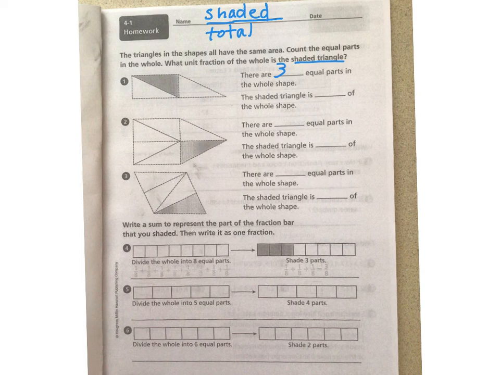Then it says the shaded triangle. This is where we're going to write our fraction. So make a little line there. The shaded triangle is blank of the whole shape. So how many shaded parts do I have? Remember up at the top here, I said we put our shaded number on top. See if you can write it in there before me. Shaded number on top. Did you put 1? And then our total number is all of the triangles in the shape. See if you can write that one down before me. Okay, did you write 3? So I say that as 1/3.